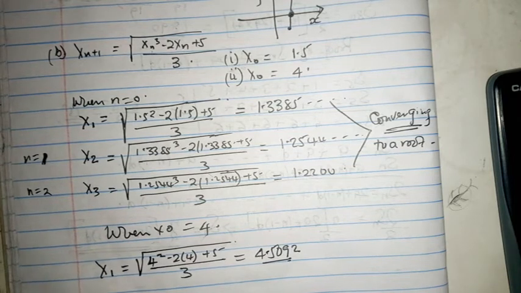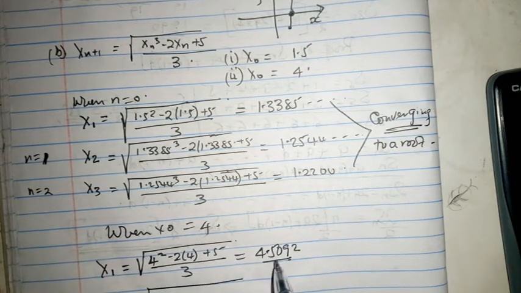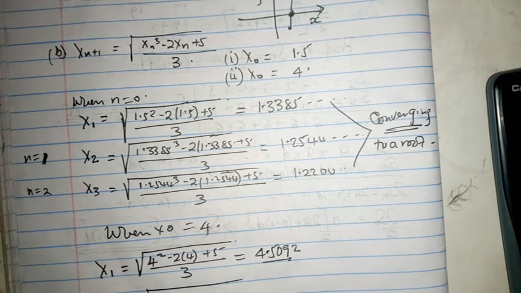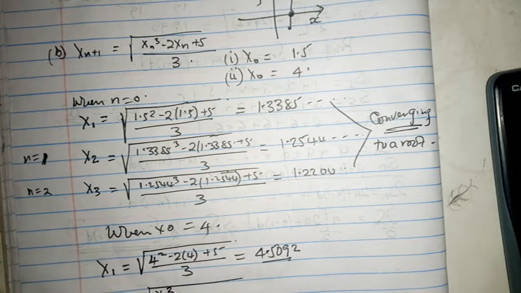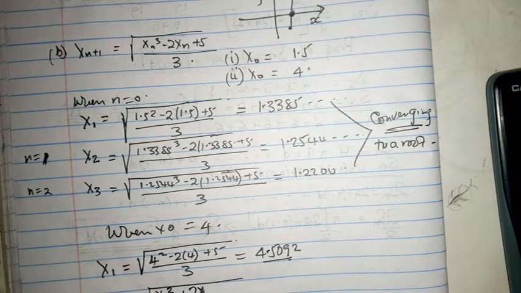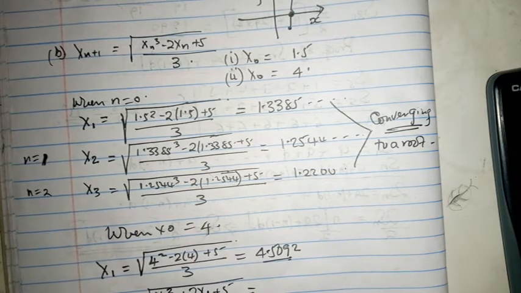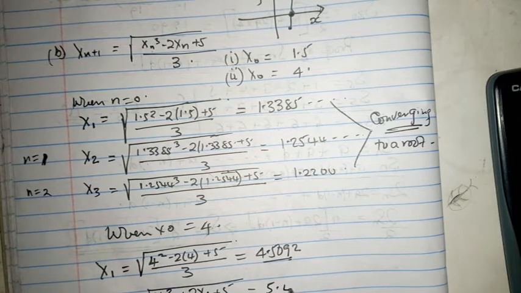For you to get x2, we use x1 cubed plus 2 x1 plus 5, all over 3, everything under the root, and you should easily get 5.4058.